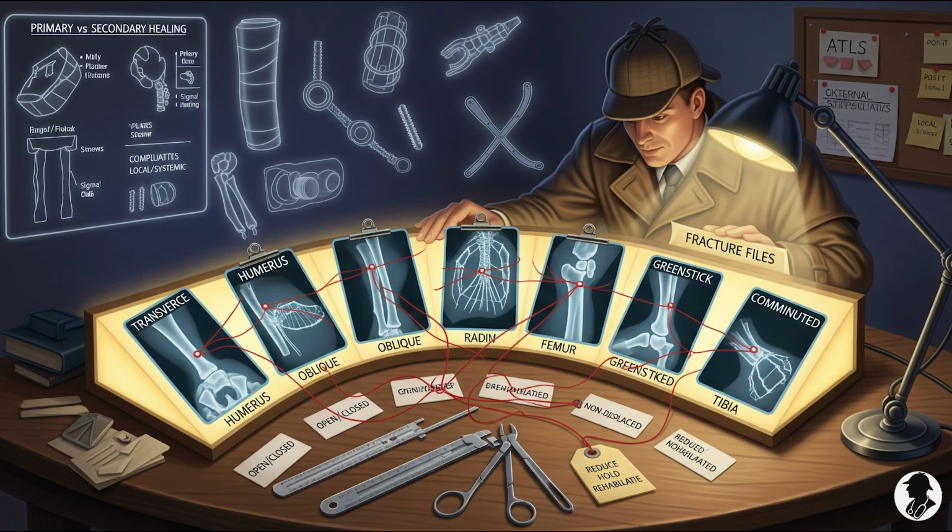Ah, yes, compartment syndrome. That's where swelling occurs within a tight fascial compartment, dangerously compressing nerves and blood vessels. Precisely. It can lead to irreversible muscle death and nerve damage if not recognized and treated urgently with a surgical release, a fasciotomy. It's a surgical emergency. Scary stuff. What else early on?